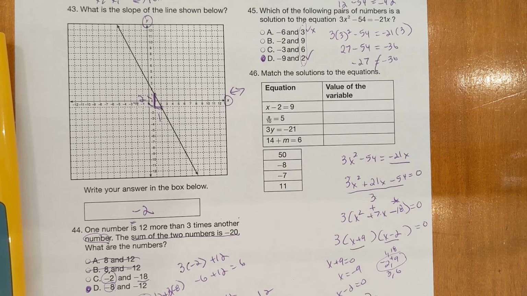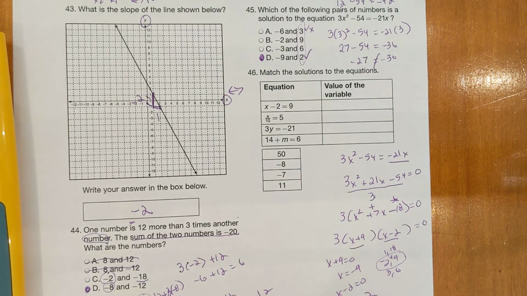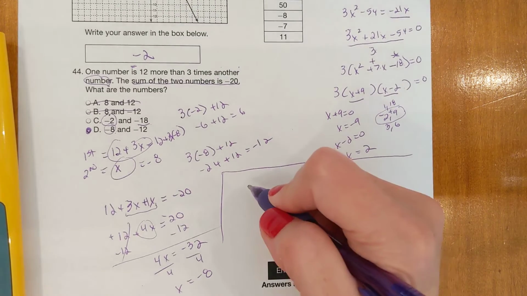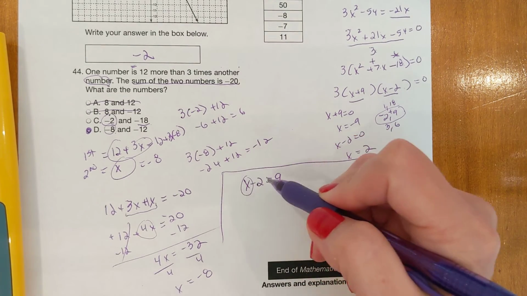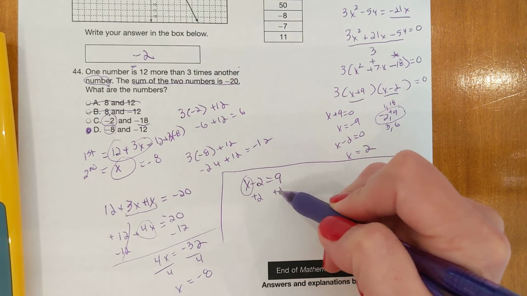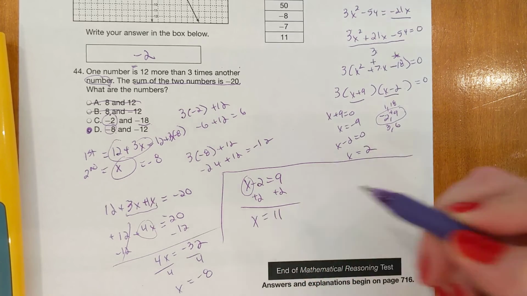The first one is x minus 2 equals 9. I'm running out of room, so I'm going to go down here on the bottom for it. If you have x minus 2 equals 9, isolating the x, you want to get rid of the minus 2, so add 2. You get x is 11.